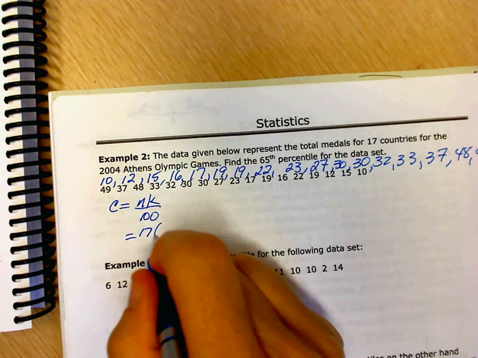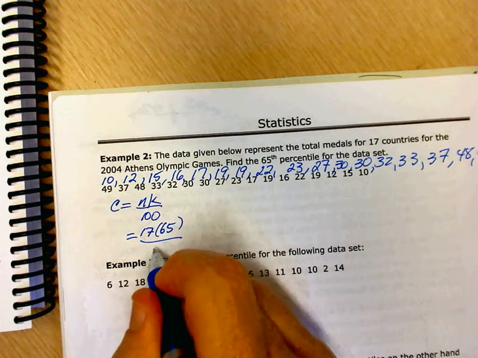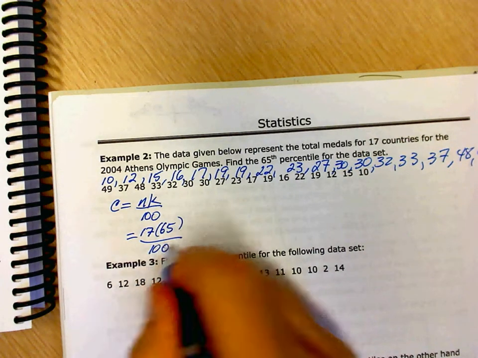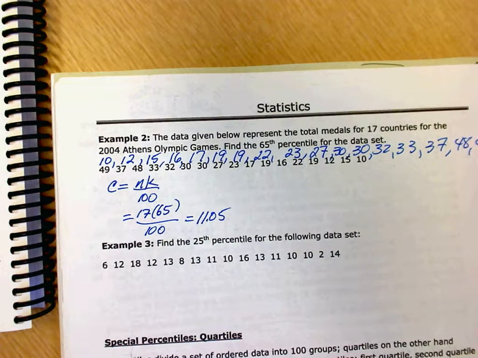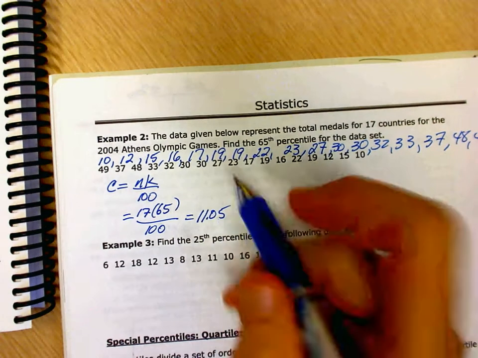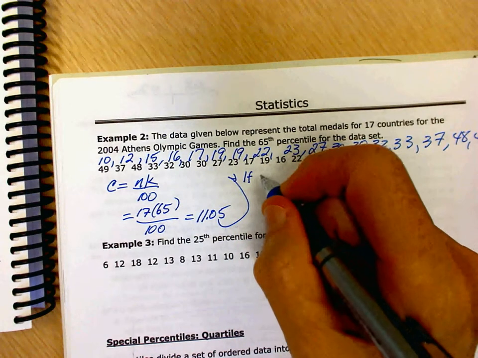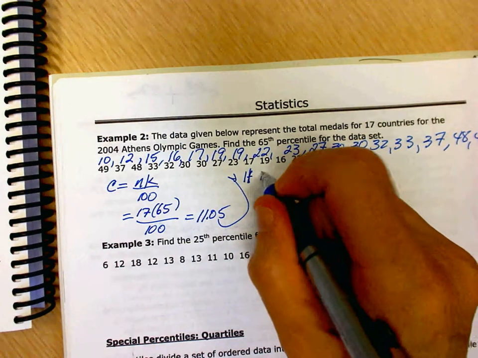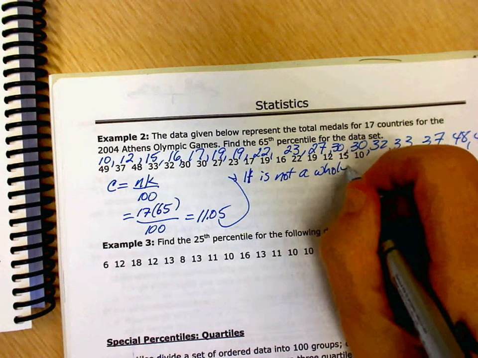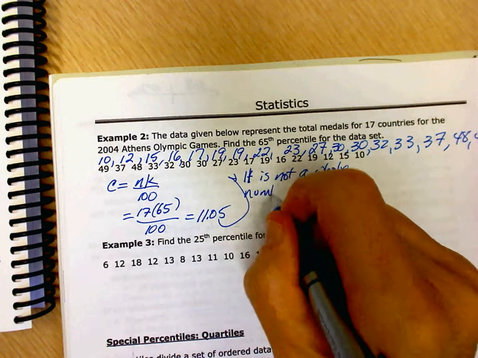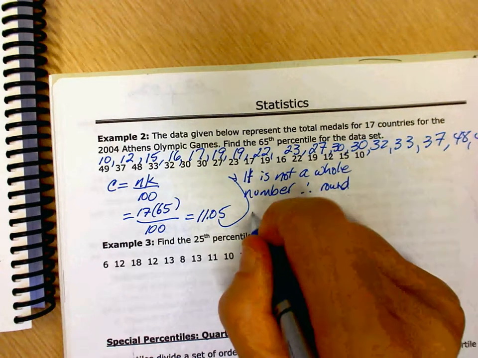They want the 65th percentile, so 17 times 65 divided by 100 is equal to 11.05. So notice it is not a whole number, therefore round up to 12.